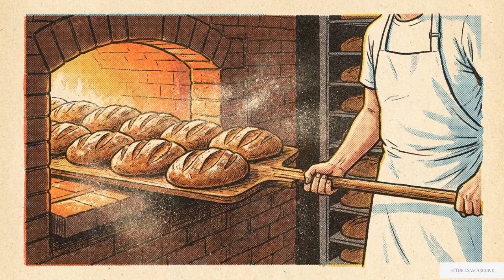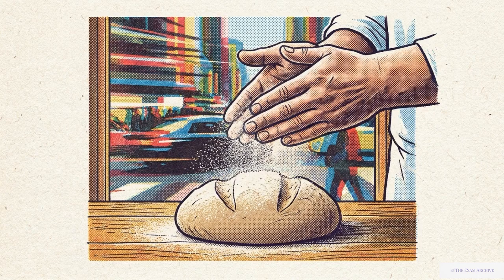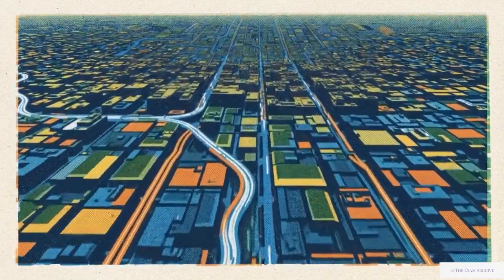A local bakery uses this framework to set the price of a loaf of bread. They look at their own flour costs and local competition, usually without adjusting their daily strategy based on global trade routes or national debt. Microeconomics is the science of individual optimization, setting aside the complexity of the broader world to understand local, immediate choices. Now we zoom out.